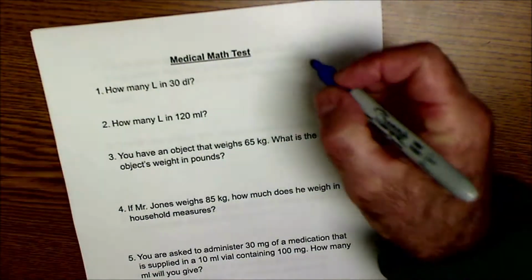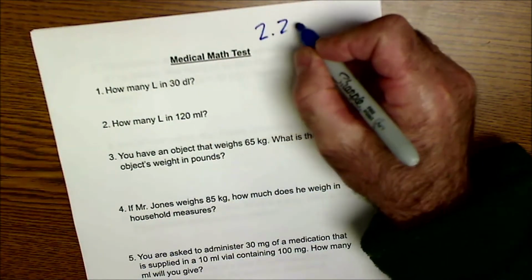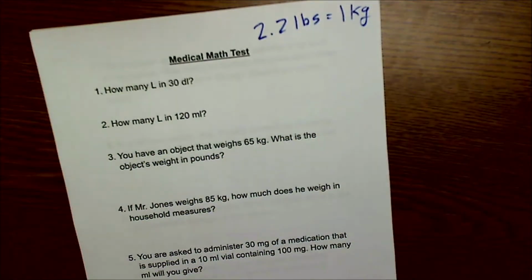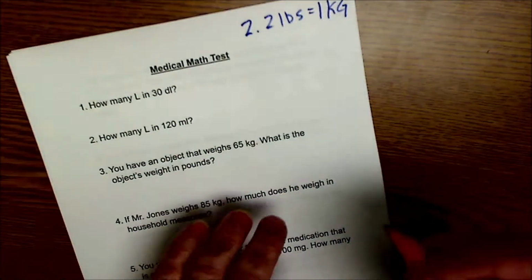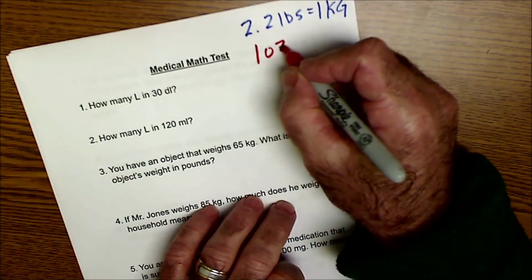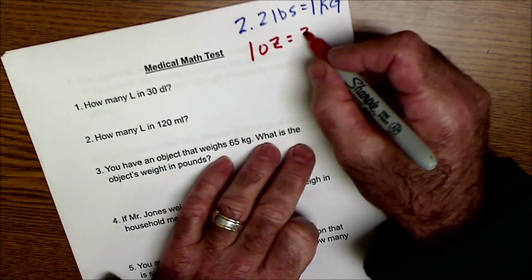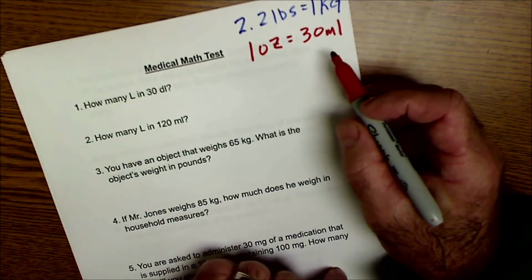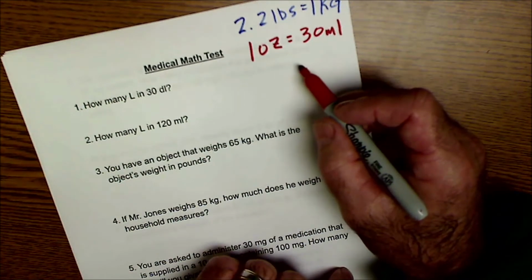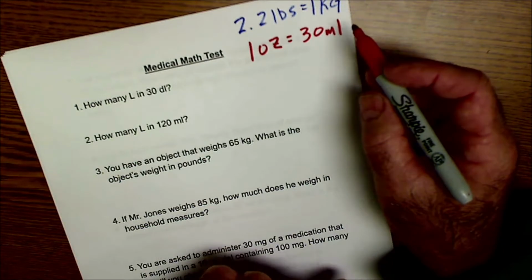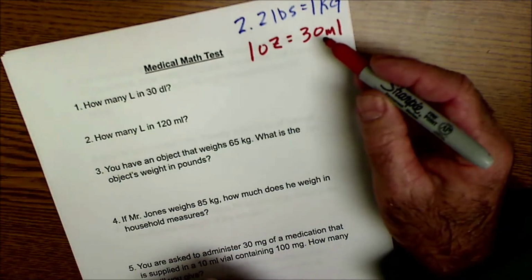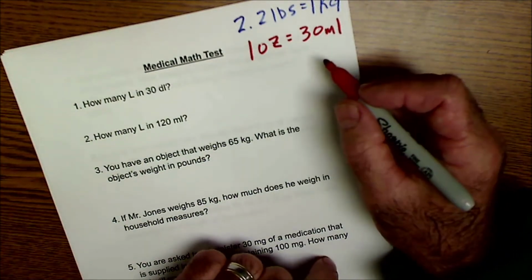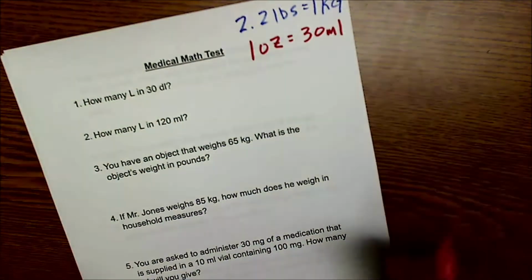The first conversion is that there's 2.2 pounds in a kilogram, and that's really just something you have to memorize. And 1 ounce is approximately equal to 30 milliliters. Also, a deca is 10, so a deciliter would be 1/10 of a liter. A centi would be 1/100th of a liter, and a milli is a thousandth of a liter.